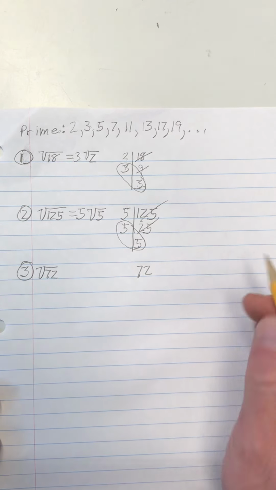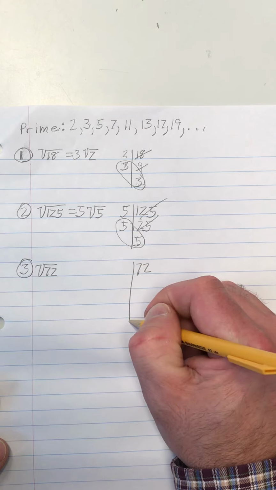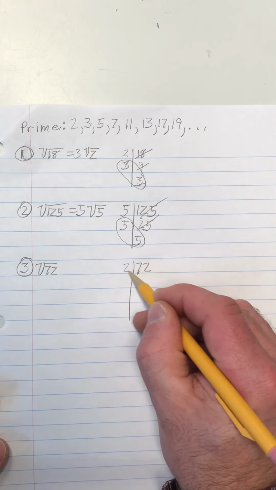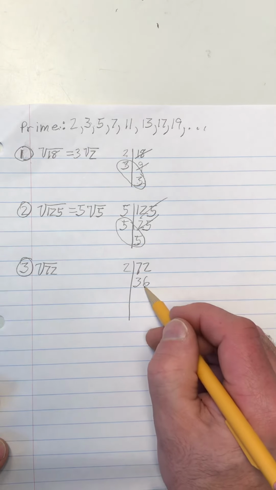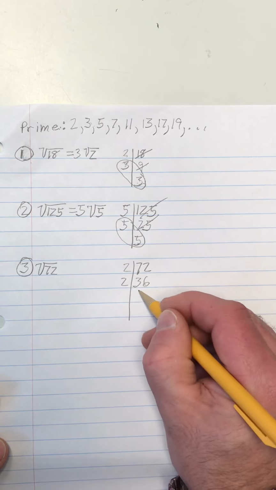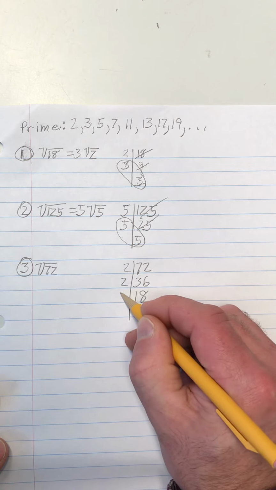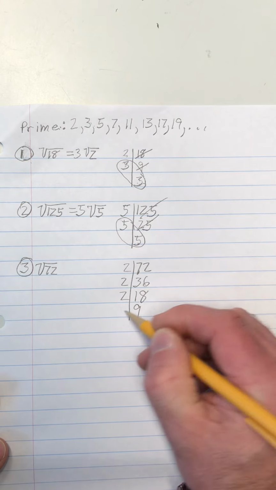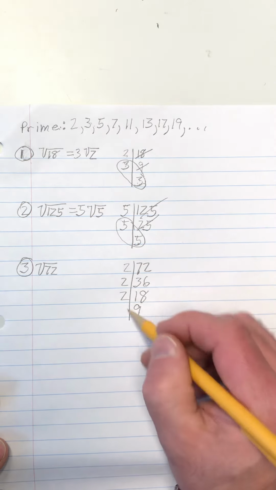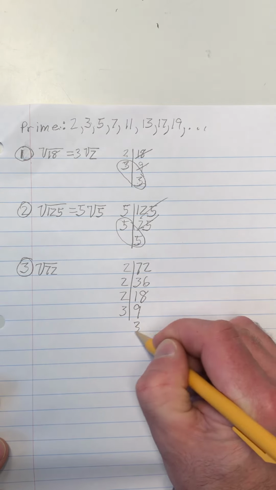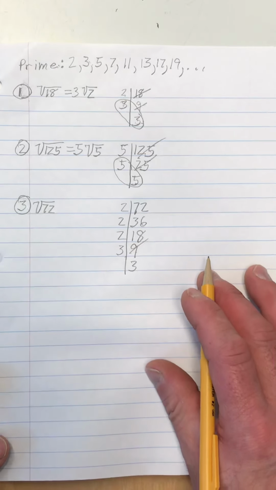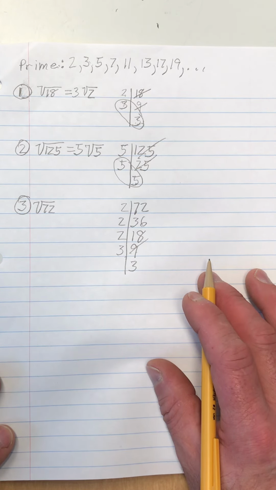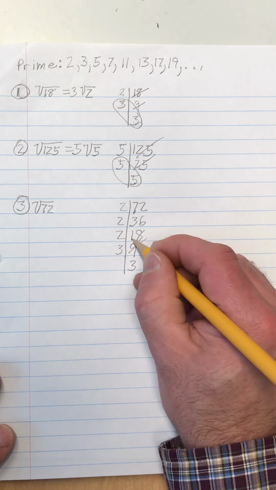Okay, so 72 is even, so 2 goes into 72 36 times. 36 is even, so 2 goes into 36 18 times. 2 goes into 18 9 times. 9's odd, but 3 will go into 9 3 times. Okay? 3's prime, so I'm going to stop there.